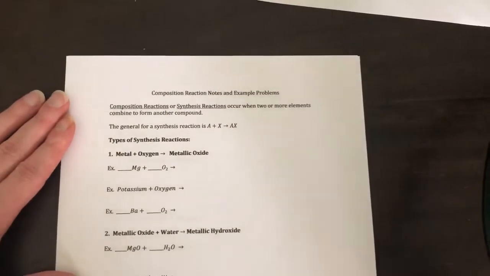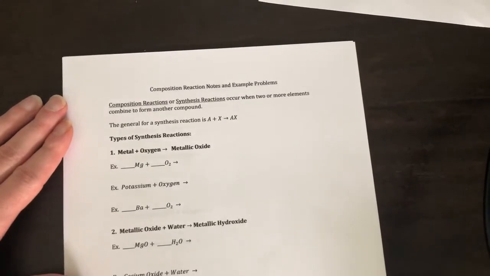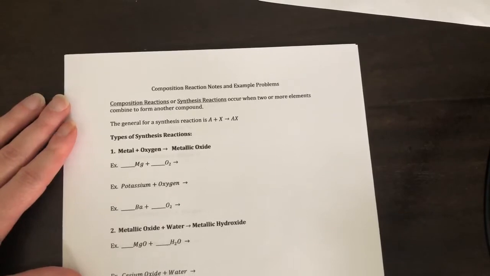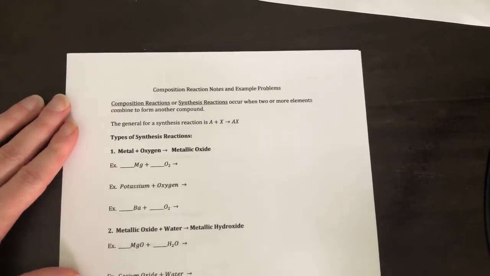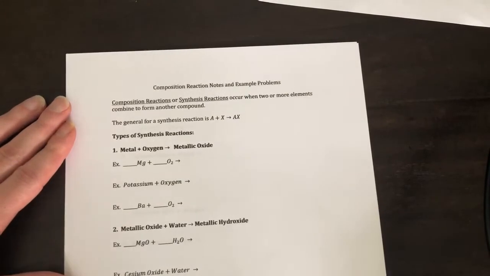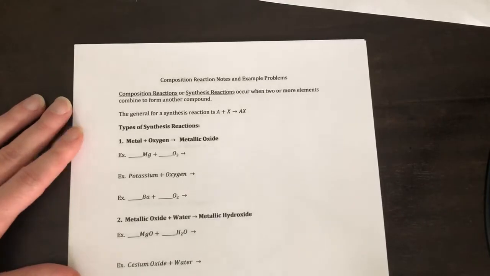Okay guys, so we just did our lesson over balancing chemical equations, and so we're going to get into predicting products of a chemical reaction. Now, I've tried to break it down to where you have plenty of examples for each type of reaction. It's pretty simple, you just have to follow the form.